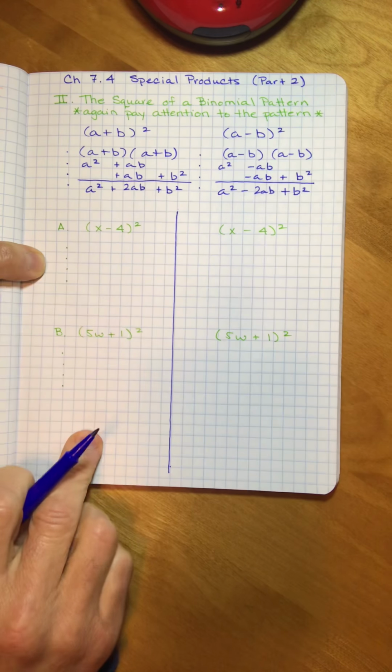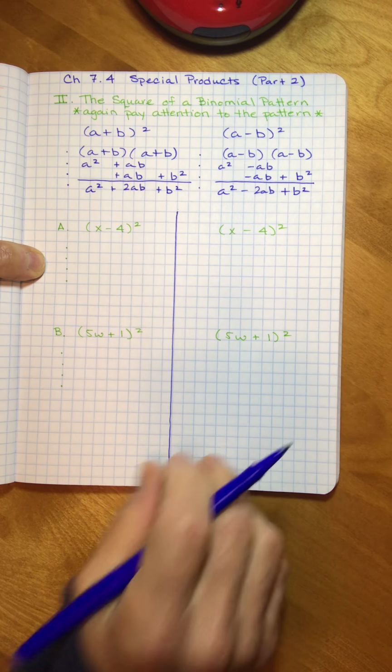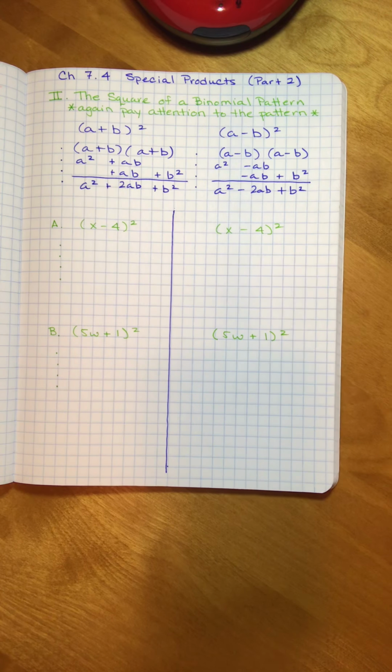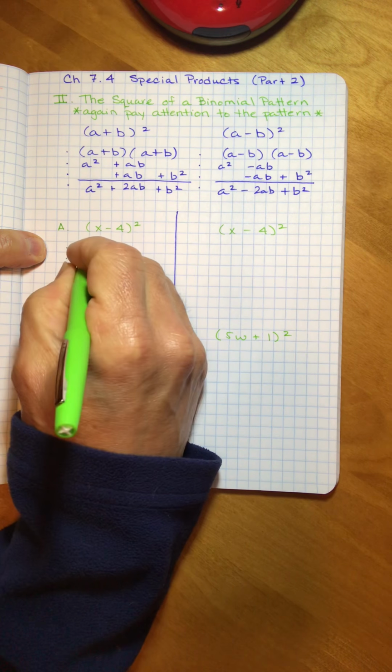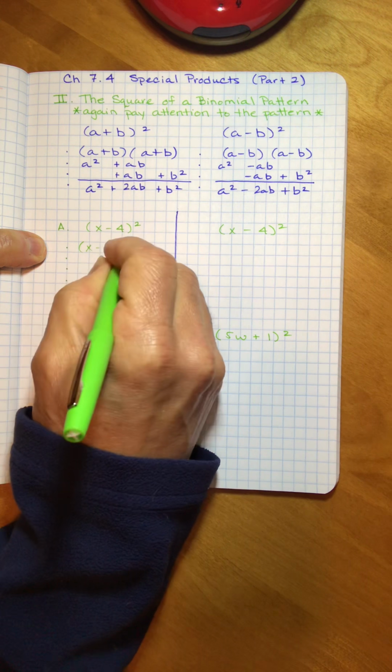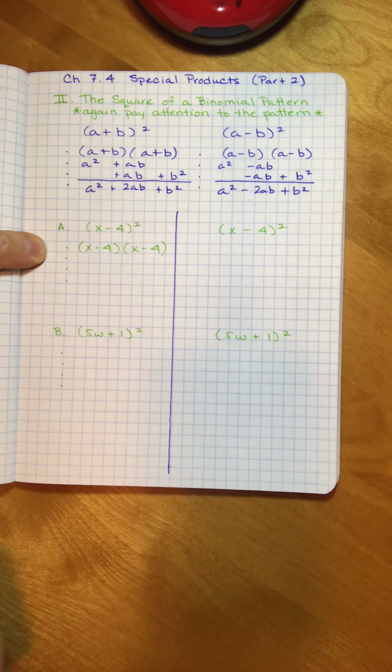So I'm going to do these with the FOIL, and then I'm going to do these in a manner that'll just sort of allow us to do it quicker, okay? Let me switch my pens. I love switching pens. So again, expand it, right? The quantity x minus 4 times the quantity x minus 4, excuse me, I said a, I meant x.